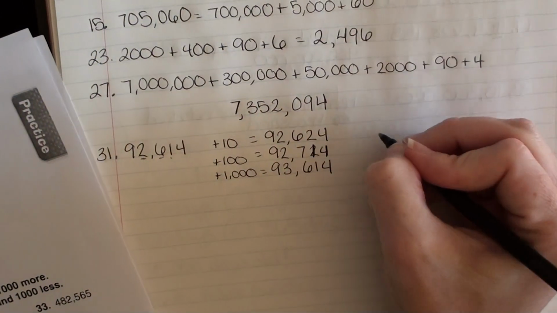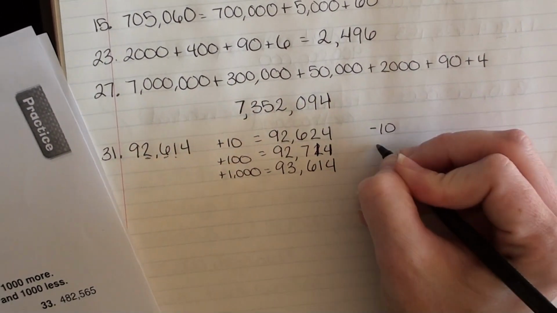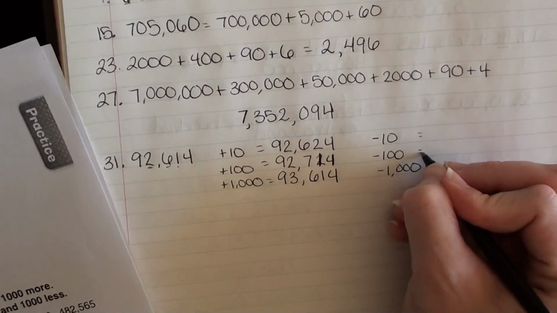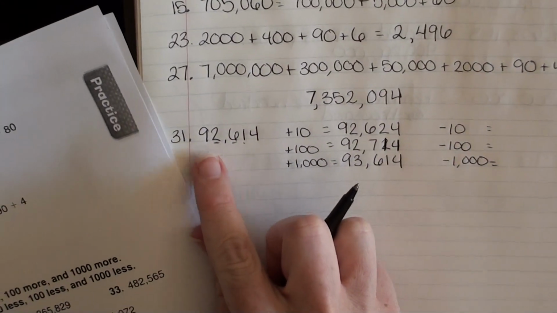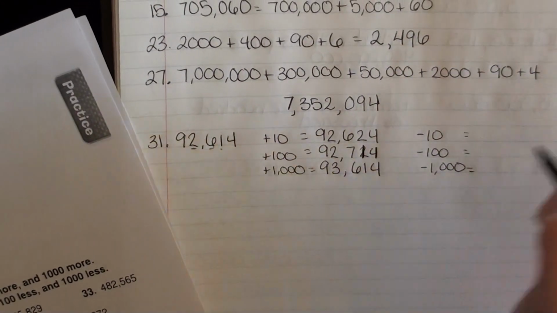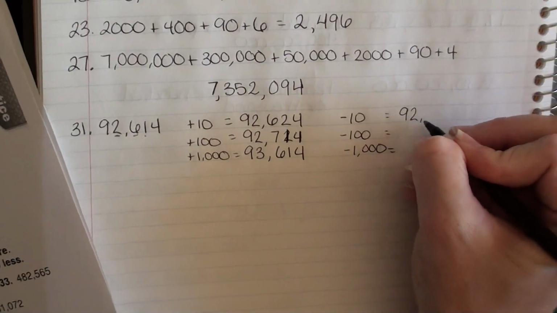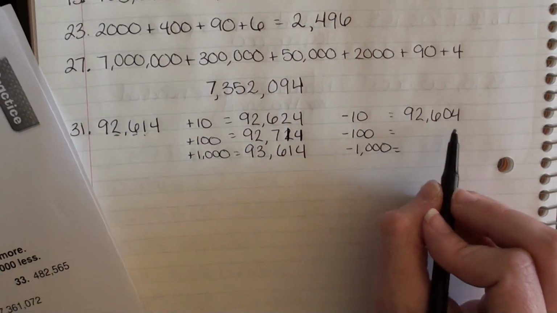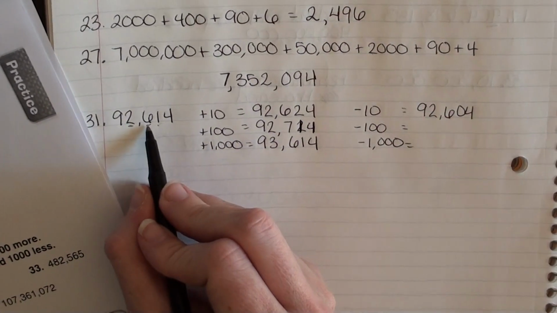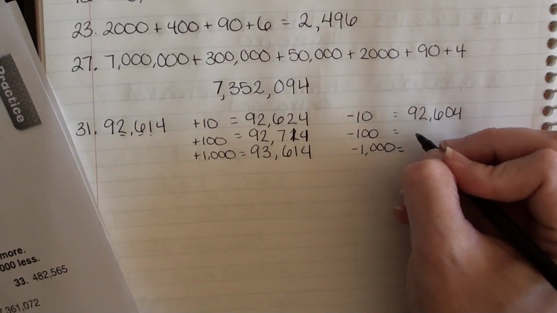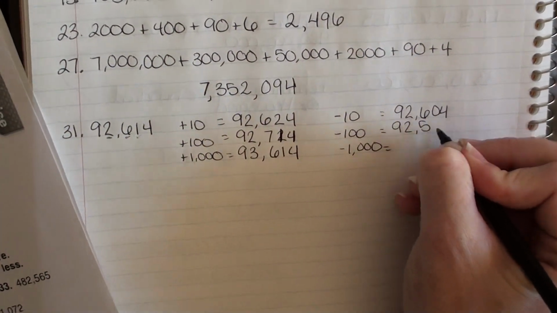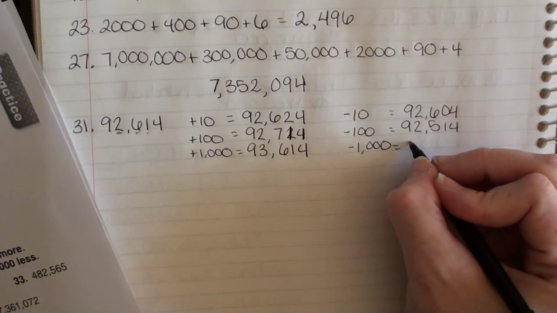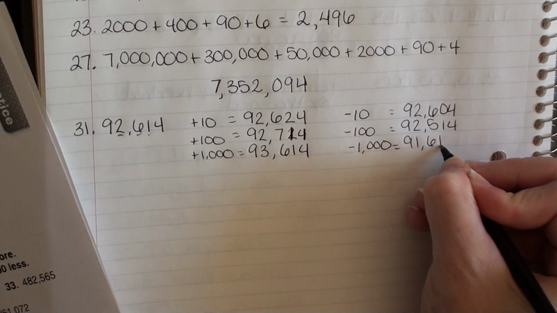Okay? And now they want me to do minus 10, minus 100, and minus 1,000. Okay? So 92,614 minus 10 will be 92,604, because I'm going to take 1 away from that 1, making it a 0. Now I'm going to look here and take 1 away. So it's going to be 92,514. And then I'm going to look here and take 1 away. So it is 91,614.